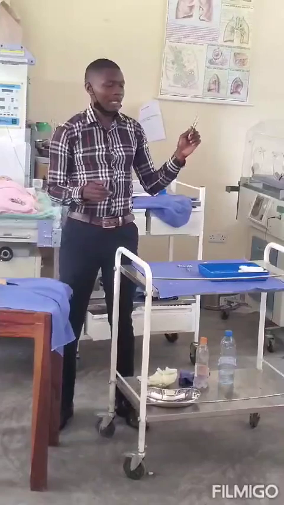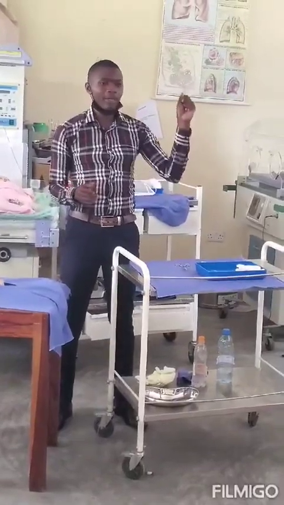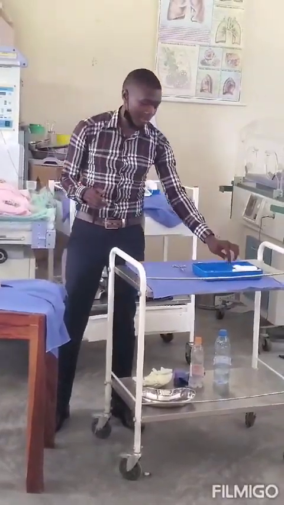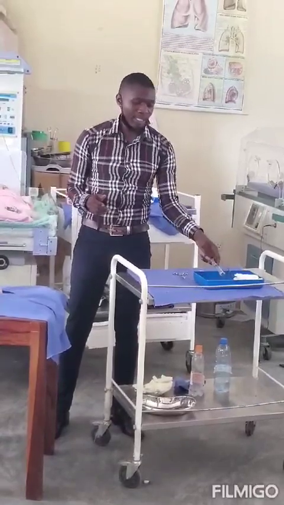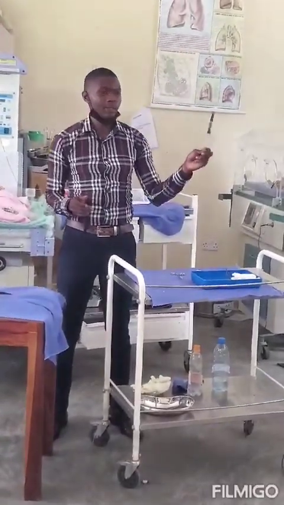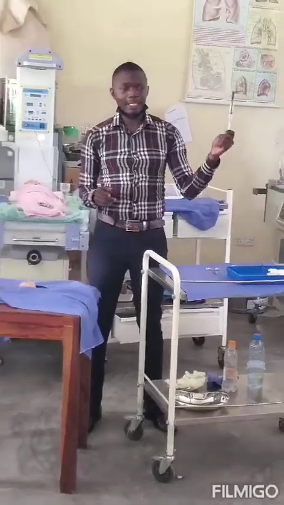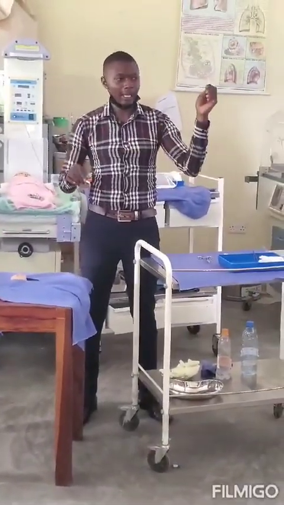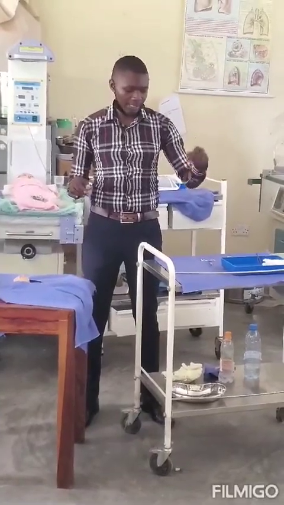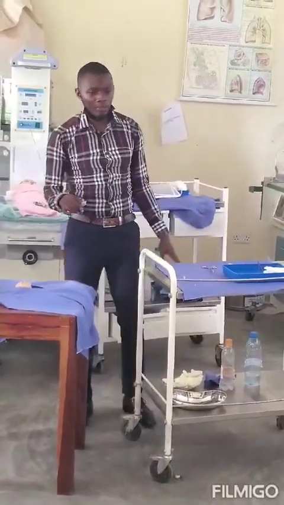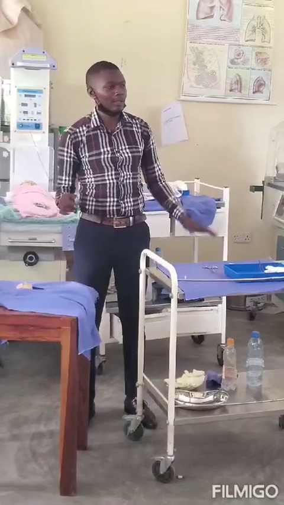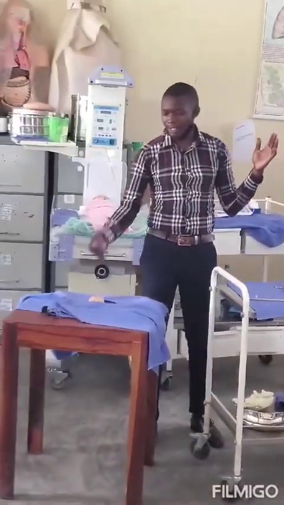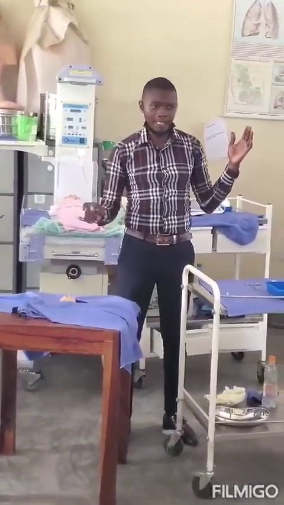So at this point now, you are ready to give the lignocaine. You are going to drop the dissecting forceps like that, and then pick the lignocaine. Hold the needle this side, the way I'm holding it, then pass it on to this hand, and this hand removes, you discard. This hand, don't drop it, leave it like this, because immediately you drop it, you have contaminated. And you are going to inject the lignocaine with one hand.